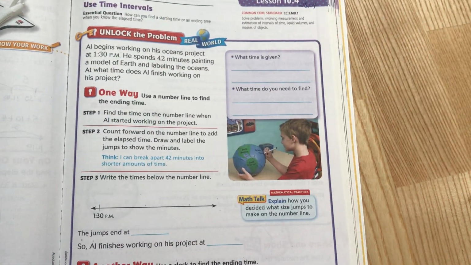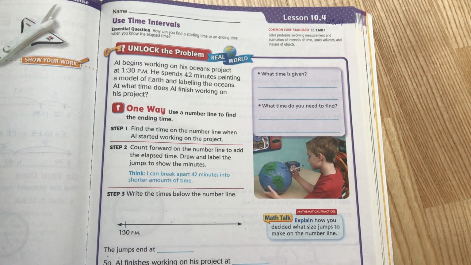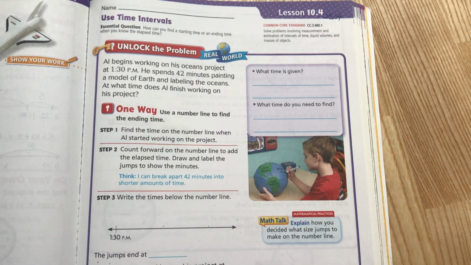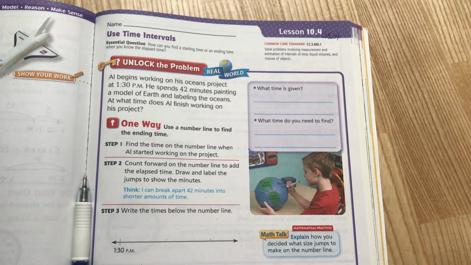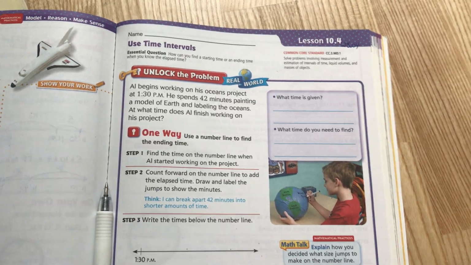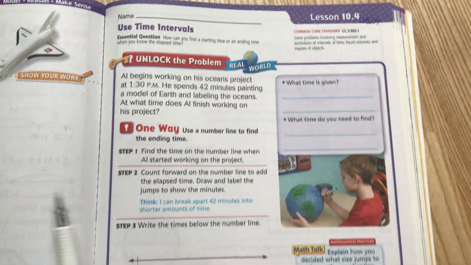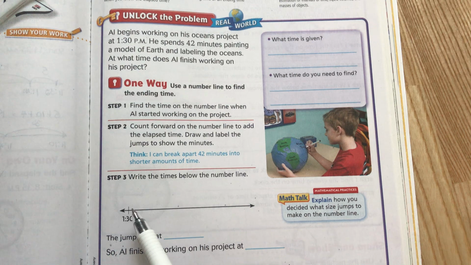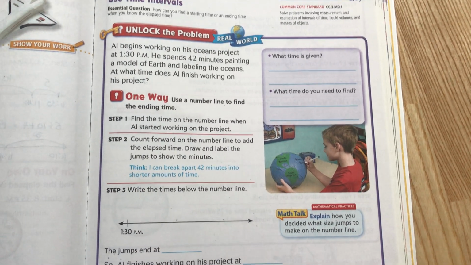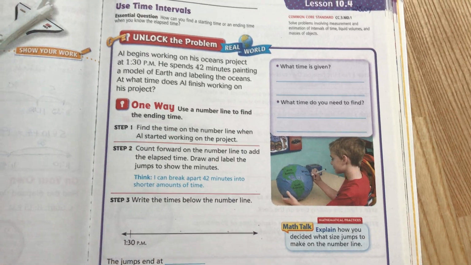And remember, what's important to remember for a number line is that you need to practice your ability to count by 5s, by 10s, by 15s, by 20s, even by 30s, if that's what you're comfortable for, okay? Because that's what makes a number line kind of useful. A number line isn't useful if you're going to count by ones the whole way there, right? Okay, so let's work on unlocking the problem here.